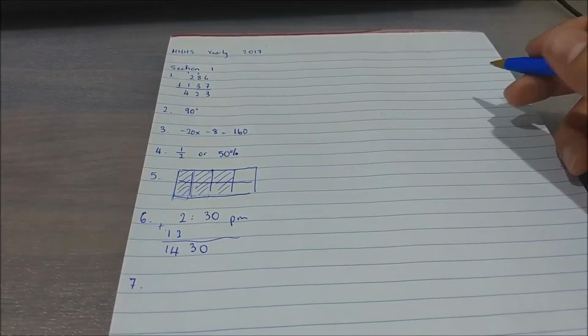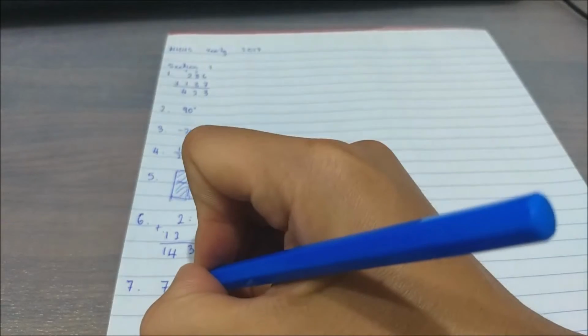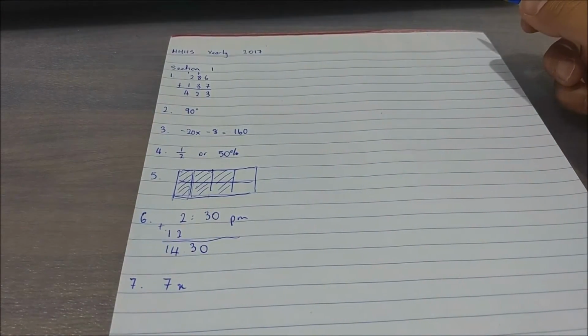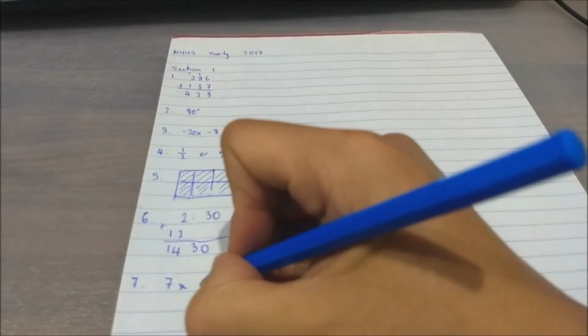Question 7, write an expression for x is multiplied by 7. So if x is multiplied by 7, we write 7x, 7 times x, and then 4 is subtracted, so take away 4.